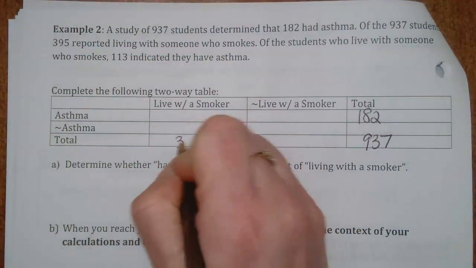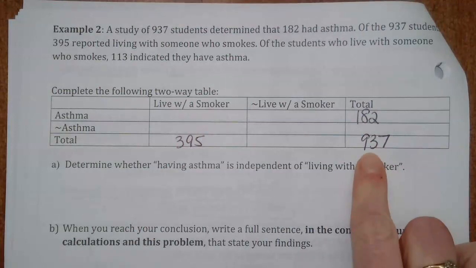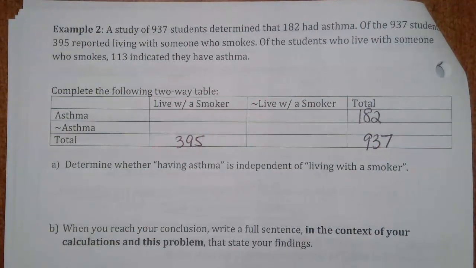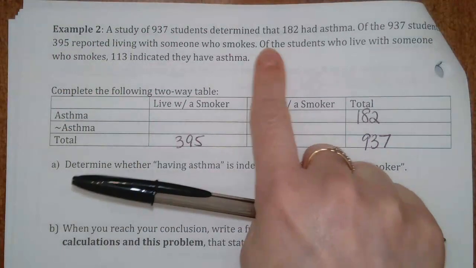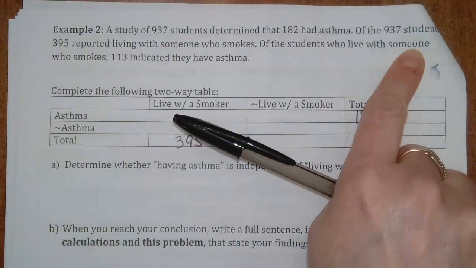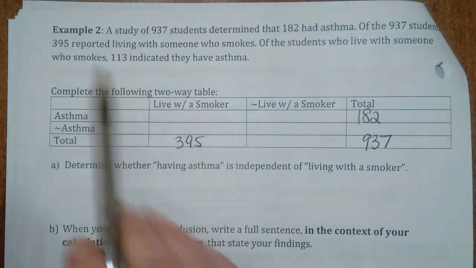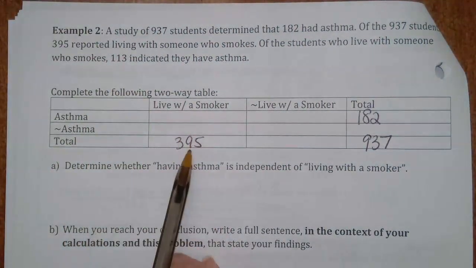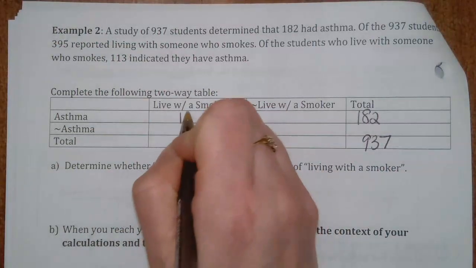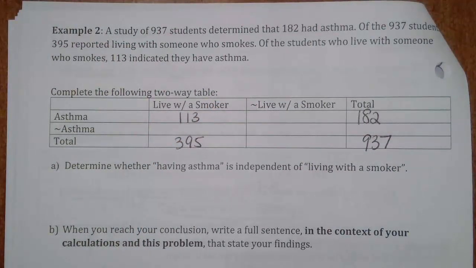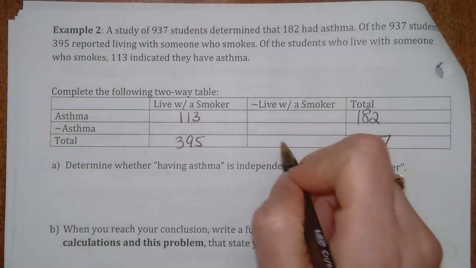So 395 of this say that they live with someone who smokes. And then it goes even deeper. Of the students who live with someone who smokes, so out of this column, 113 of these people have asthma. So 113. And then obviously subtract and add and whatnot to find all your missing table spots.